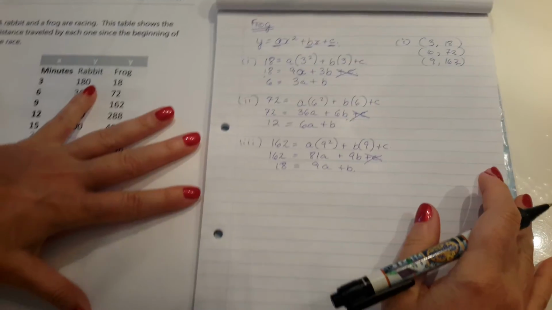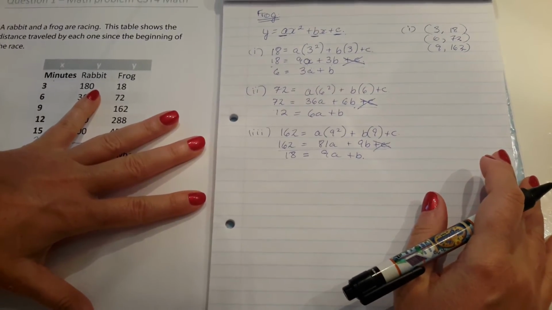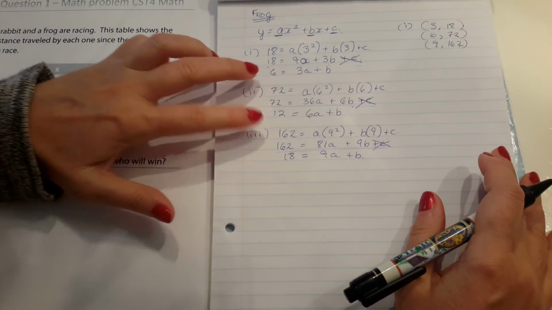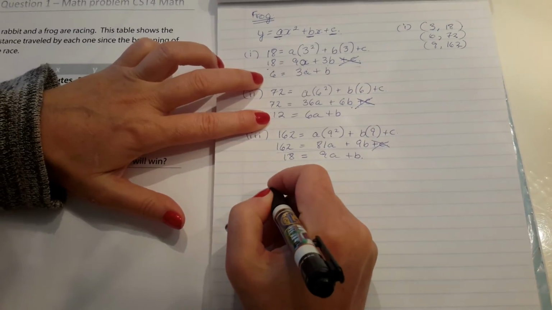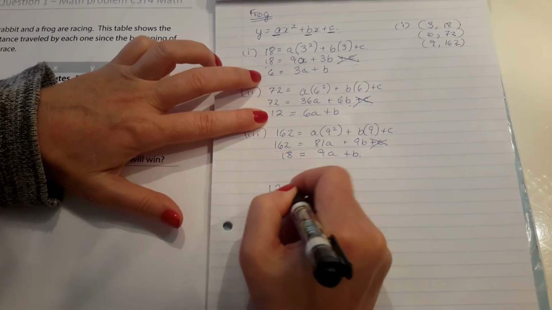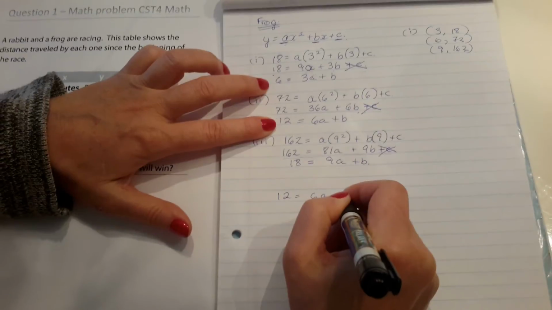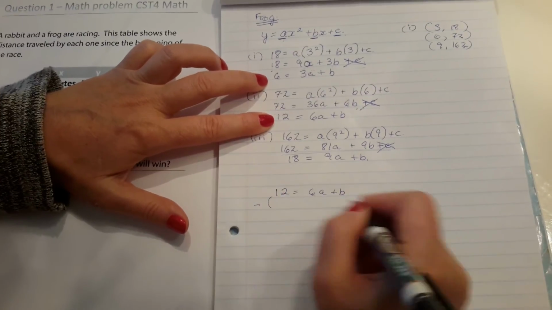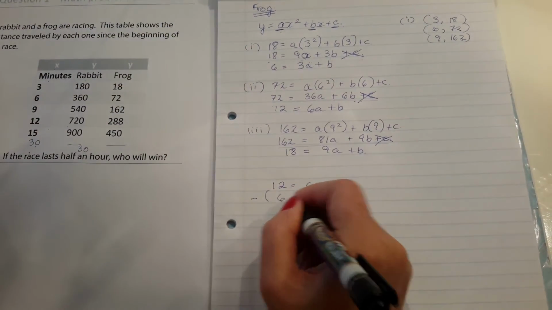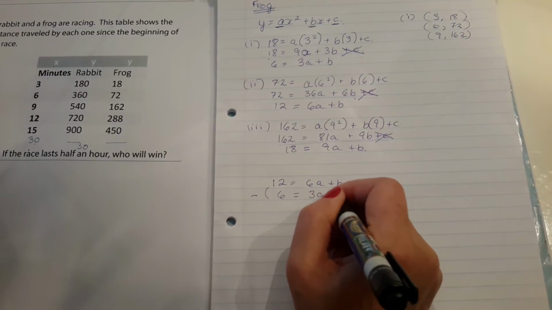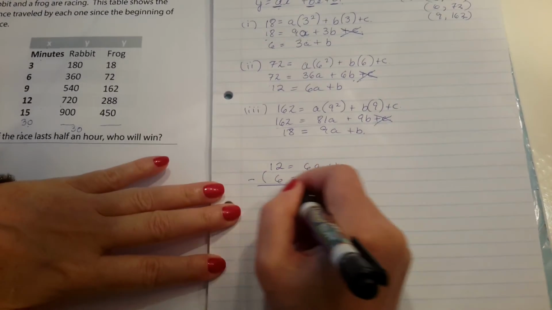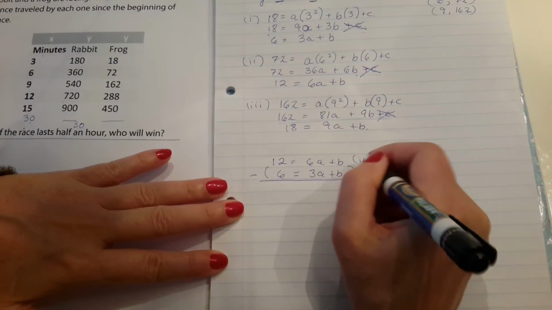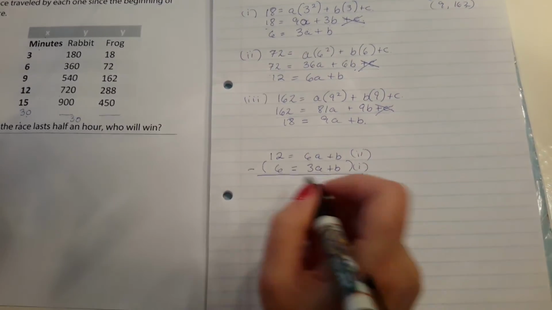All right. So using subtraction, I'll subtract these two. I'll start with 12 equals 6a plus b, minus 6 equals 3a plus b. So this is equation 2 minus equation 1.